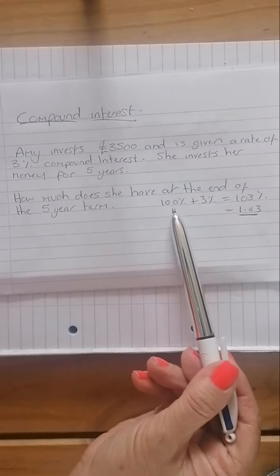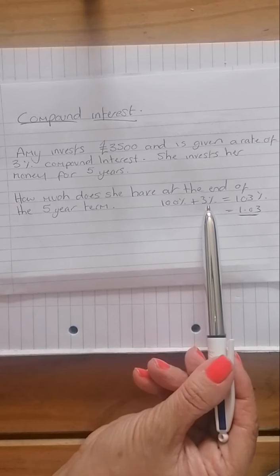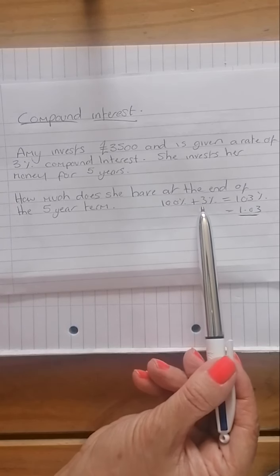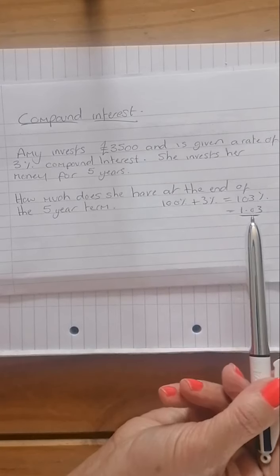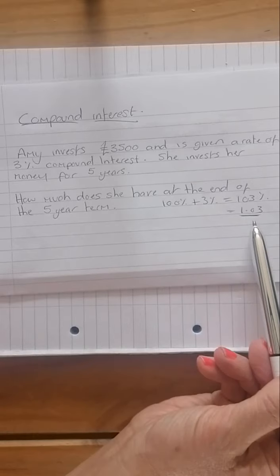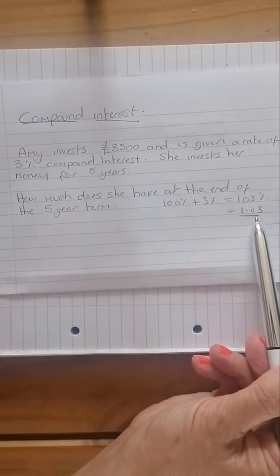So we need to find the decimal multiplier. Like I said, go back to the previous video if you didn't see that. We know everything starts with 100%. She's getting compound interest of 3%, so if you add these together, it's a total of 103%. But we need this as a decimal multiplier, so you divide by 100 to get a decimal multiplier of 1.03. And this is the important digit that we need.